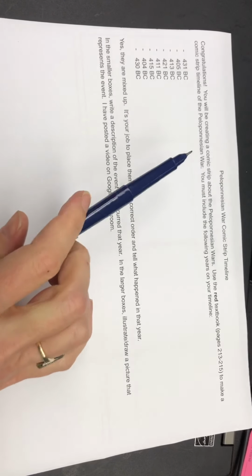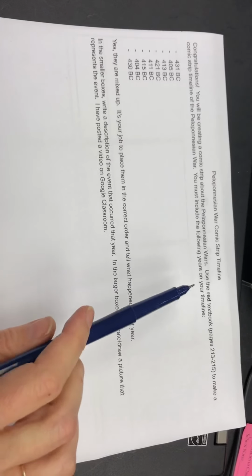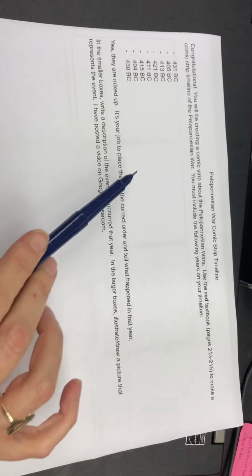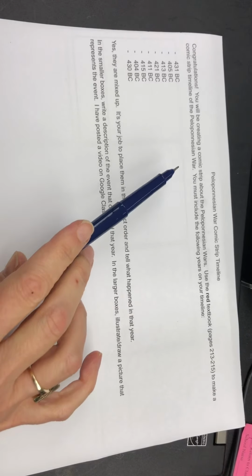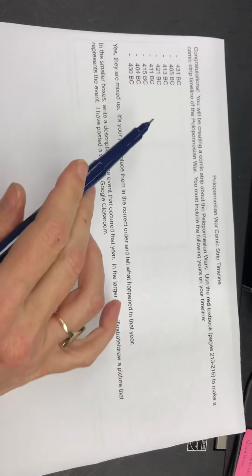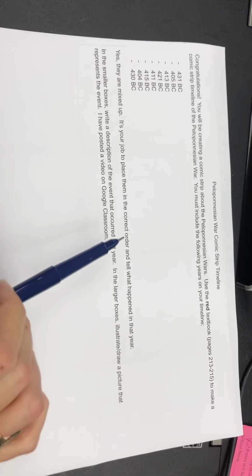It says, congratulations, you will be creating a comic strip about the Peloponnesian Wars. Use the red textbook, pages 213 to 215, to make a comic strip timeline of the Peloponnesian War. You must include the following years on your timeline. And then I have this whole big long list of dates. It says, yes, they are mixed up. It's your job to place them in the correct order and tell what happened in that year.